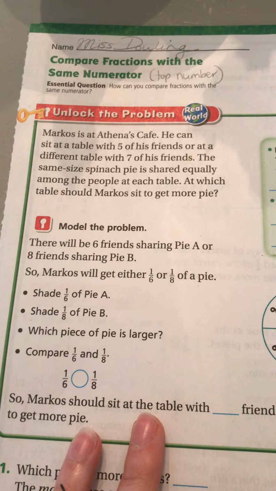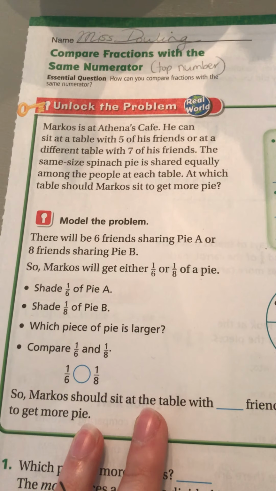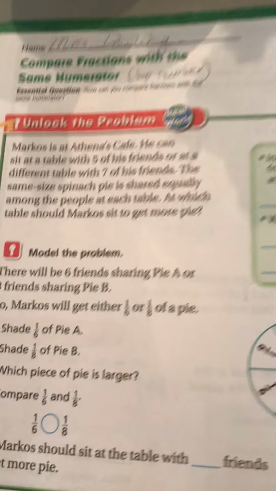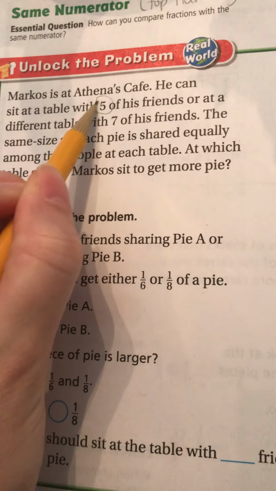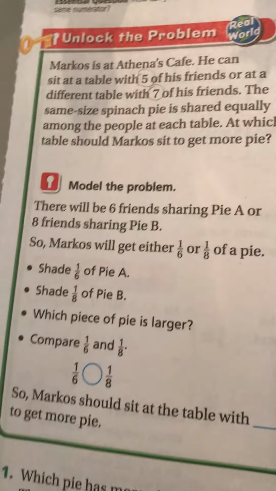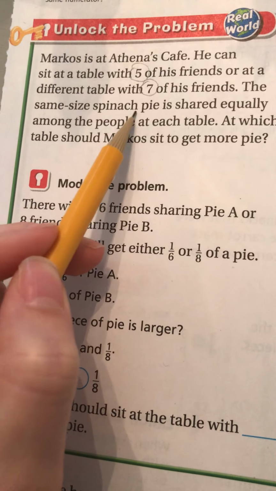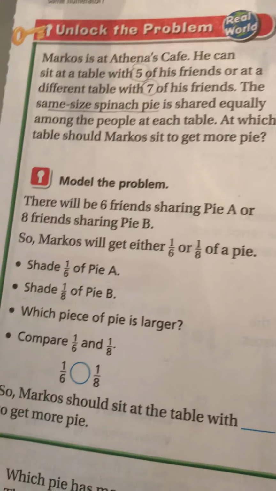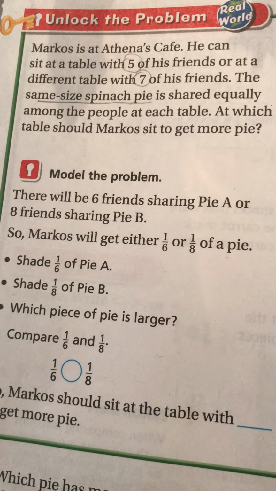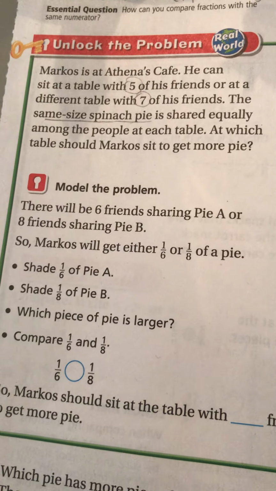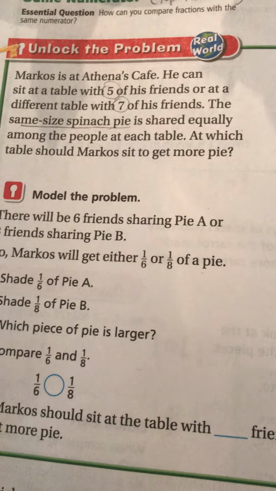Marcos is at Athena's cafe. He can sit at a table with 5 of his friends or at a different table with 7 of his friends. The same size spinach pie is shared equally among the people at each table. At which table should Marcos sit to get more pie?